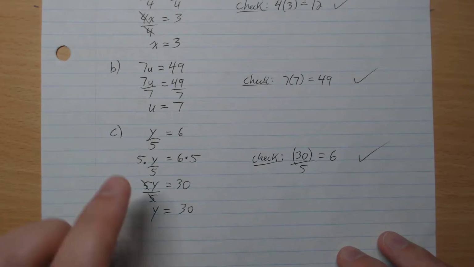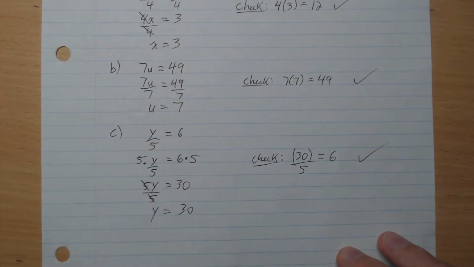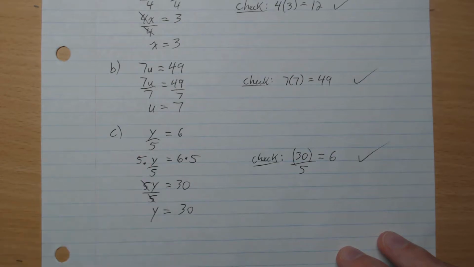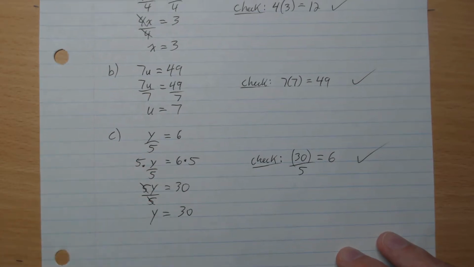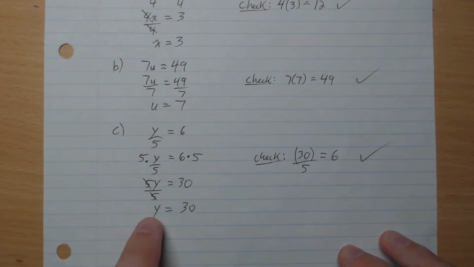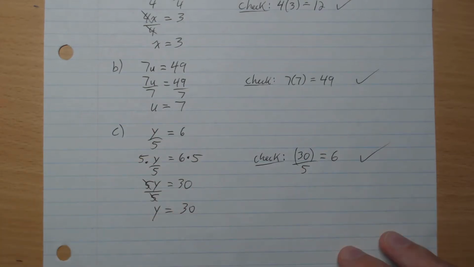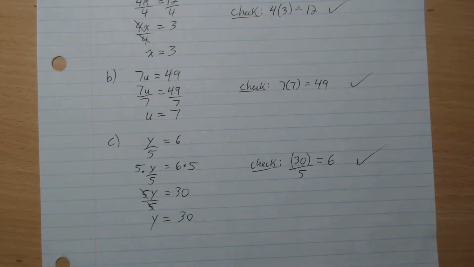C, y over 5 equals 6. So we want to get rid of this divided by 5. The opposite of that is times 5, so we're going to go times 5 to both sides. And we see here the 5's cancel out, and what's left is y equals 30. Let's check it. 30 over 5 equals 6. That's exactly right.